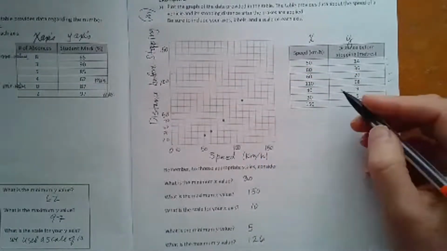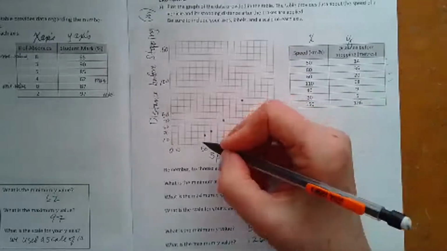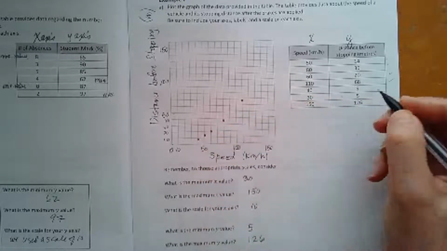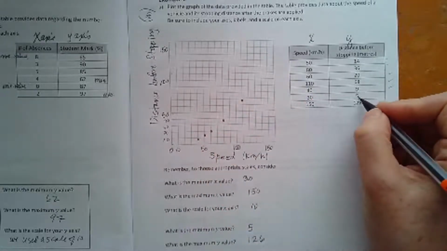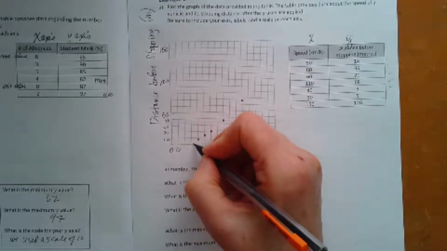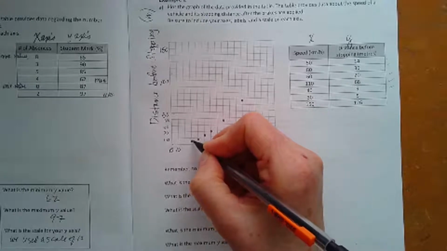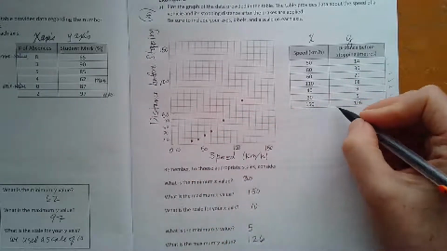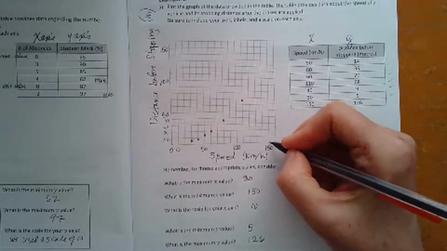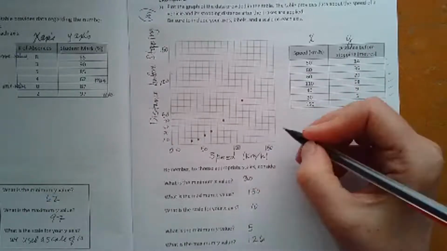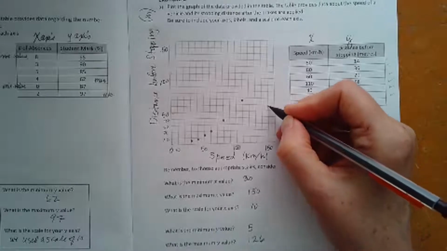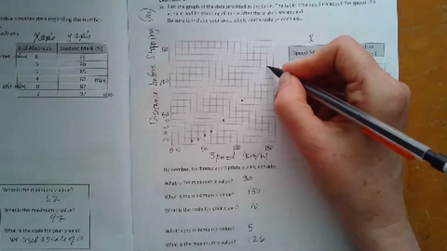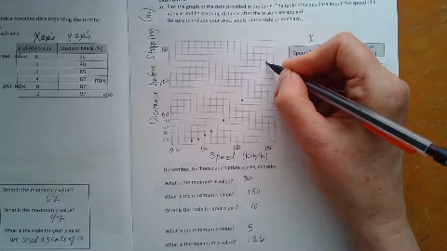Okay. 40 comma 9, just under that 10. 30 comma 5, 10, 20, 30, and 5 is right in the middle, between 0 and 10. And then 150 comma 126. So I'm going to travel all the way up to 100, 110, 120, 126.